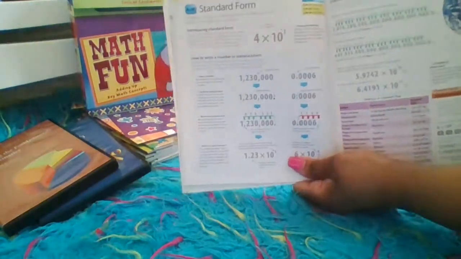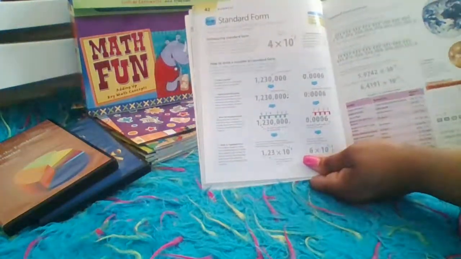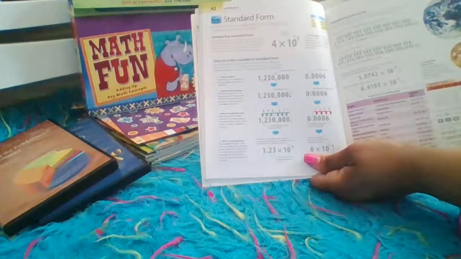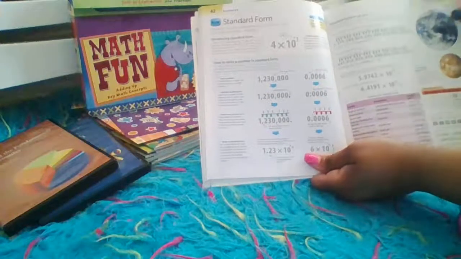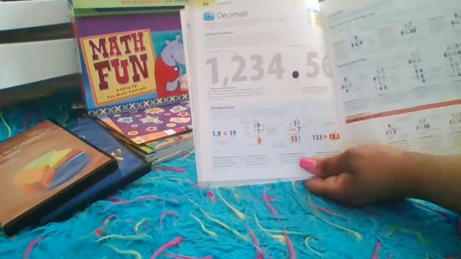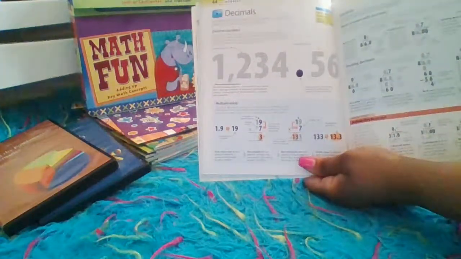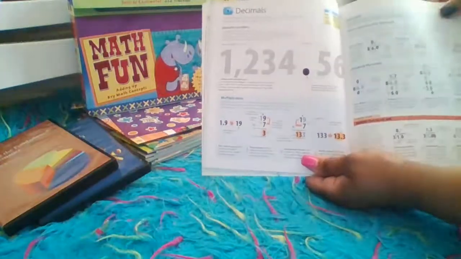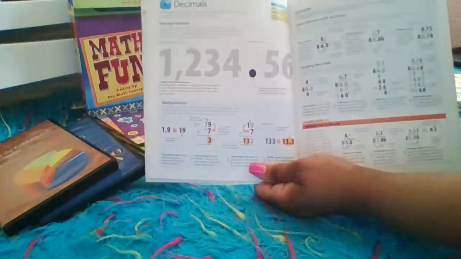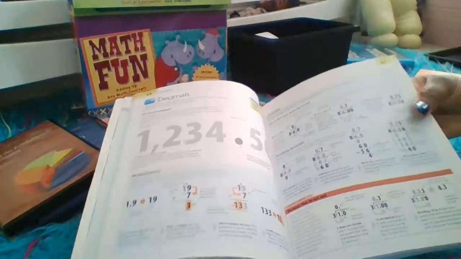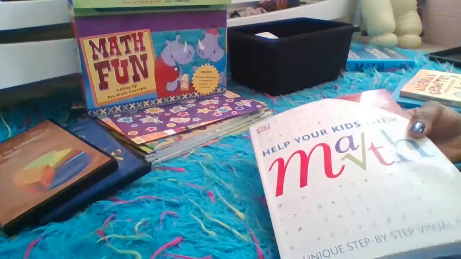So for example, for standard form, if you're teaching them standard form, this goes into detail about what is standard form, how do you figure it out from a whole number to a decimal, how do you write it out, what is a decimal, what is the place value for each one, if you're multiplying it, how do you do it, if you divide it, how you do it. This is just an excellent resource as well for parents.